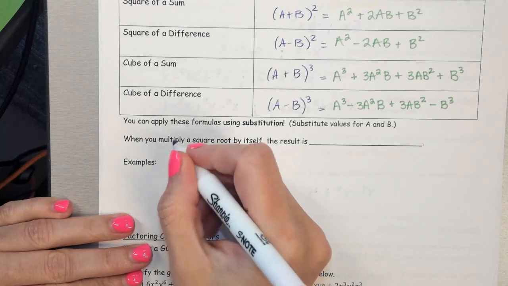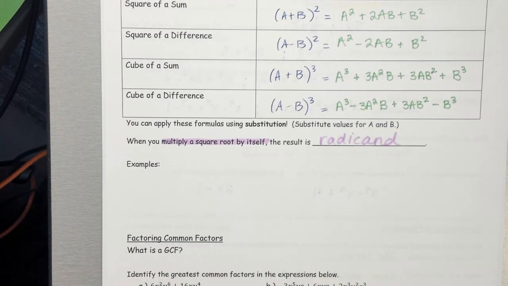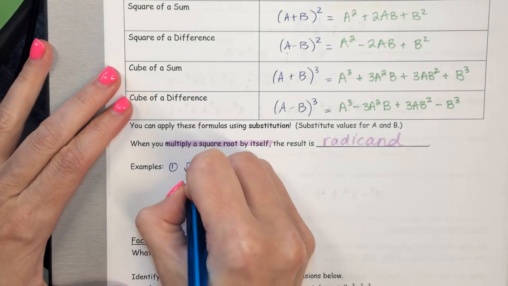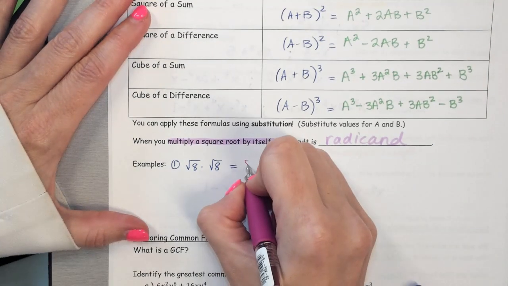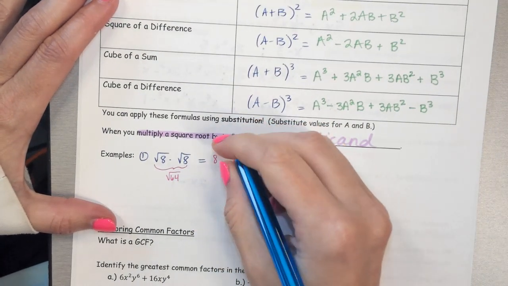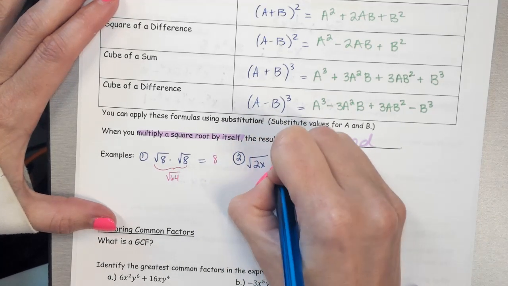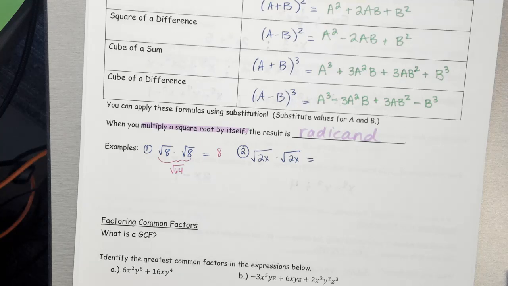All right, when you multiply a square root by itself, the result is the radicand, that value underneath. So if we're doing the square root of 8 multiplied by itself, what should we get? 8. Right? Root 8 times root 8 is 8. We also know that that comes from this, the square root of 64. This can also be applied when you have variables. So when you have the square root of 2x times the square root of 2x, according to this rule, we know it's just going to be 2x, right?